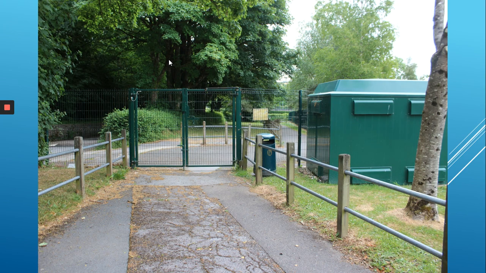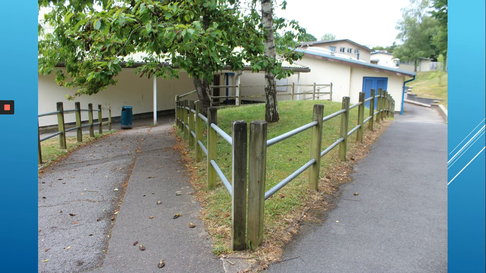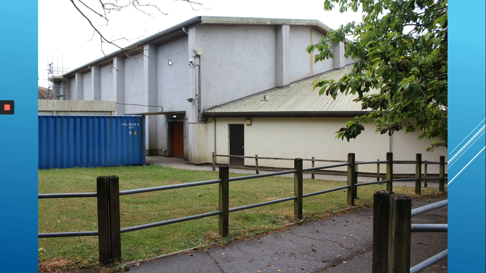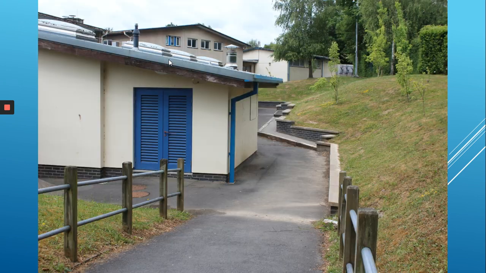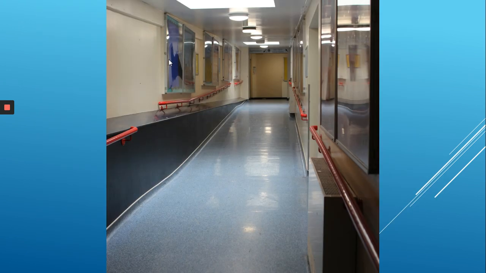And this is the gate that you would go to from that area just down on the left, which is where I just showed you where that bench was. You use that gate to get to the Astro rather than the front of the school. And that's the back of the sports hall again. Okay, so this is coming back inside that door at the bottom of the PE corridor.